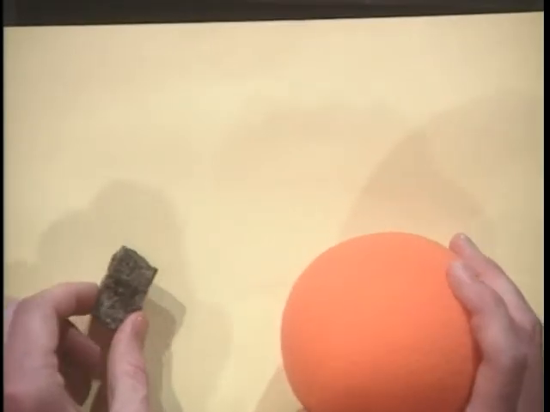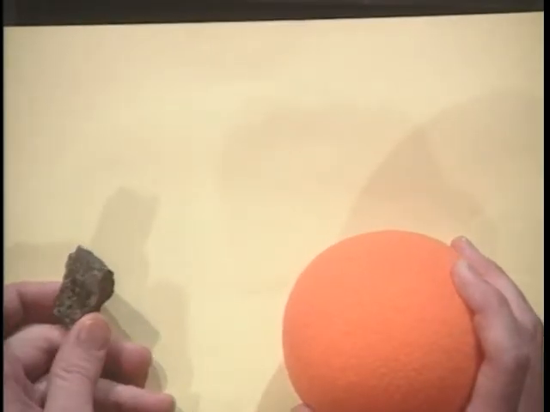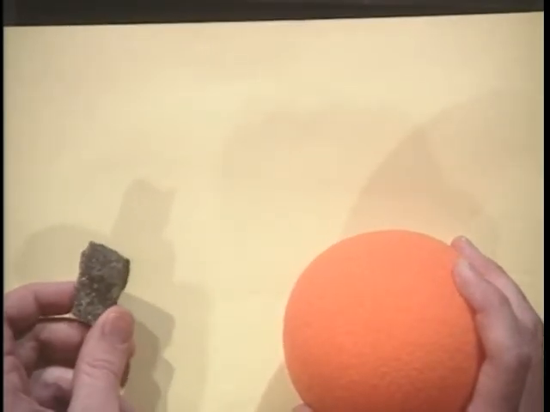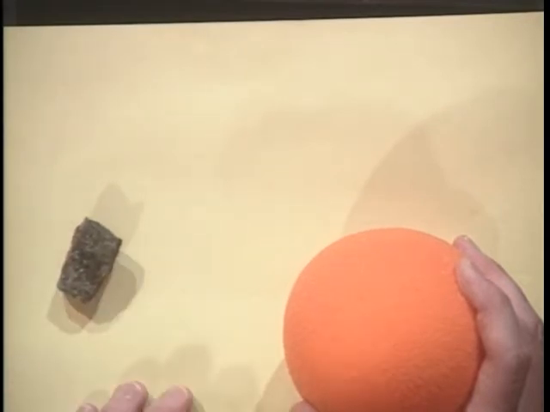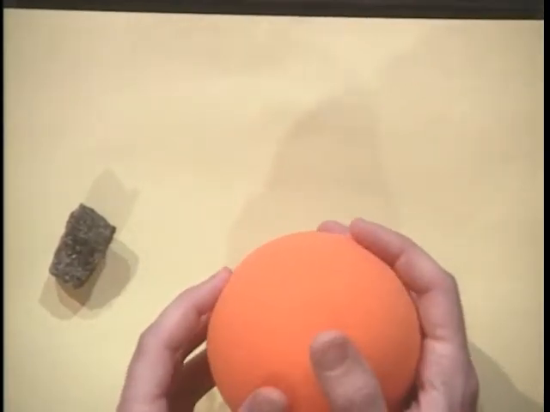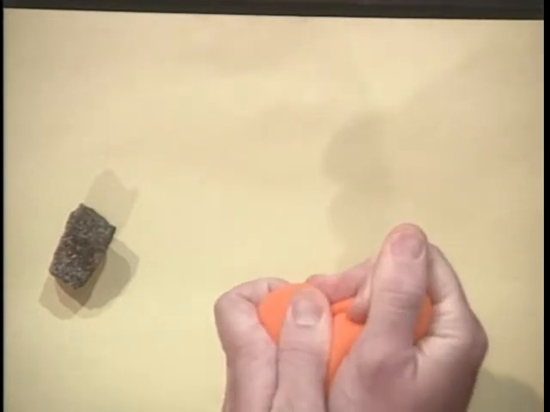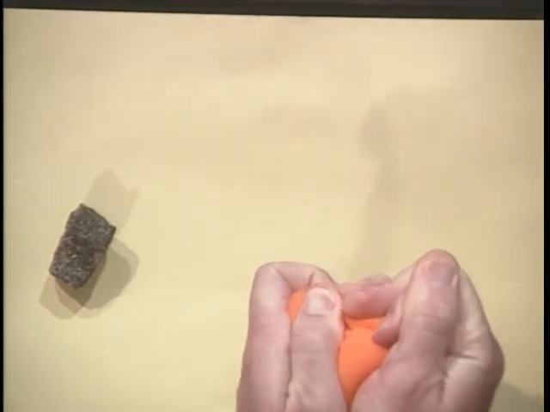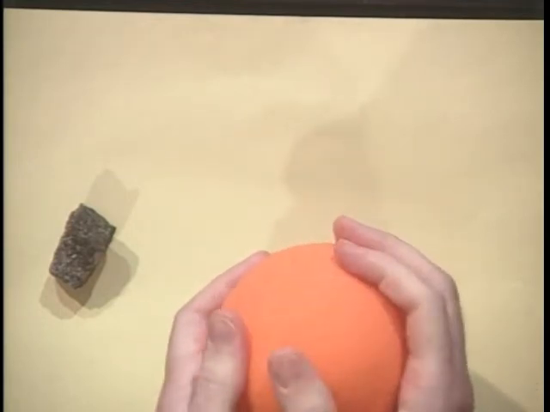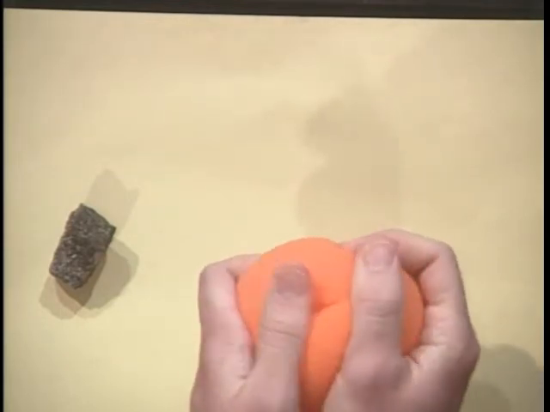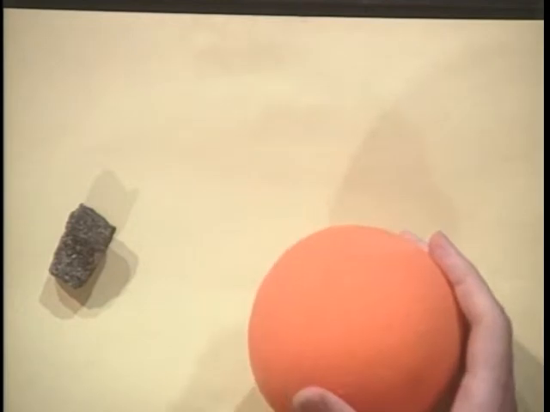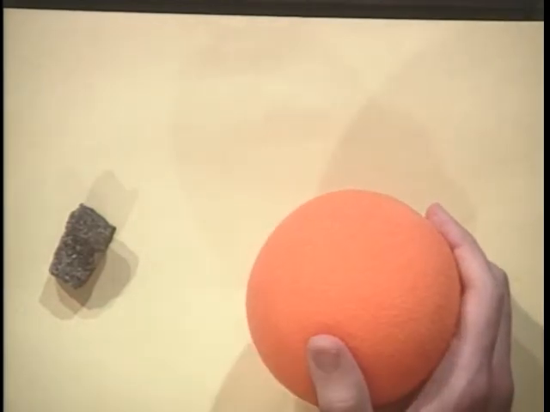The reason for that is because the atoms making up this rock are more dense, and they're also closer together than they are with the foam ball. The foam ball has a lot of air pockets in it, so it can be compressed down to a smaller volume. So solids can be compressed easily if they do have a lot of air pockets within them.